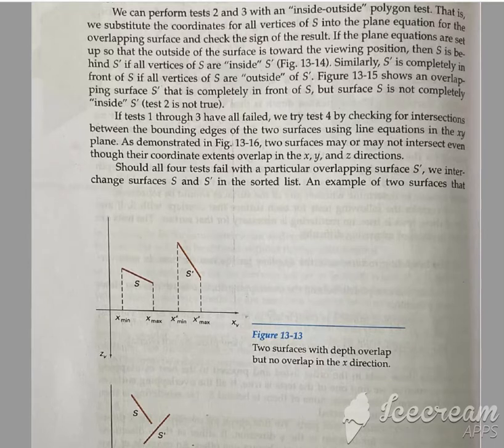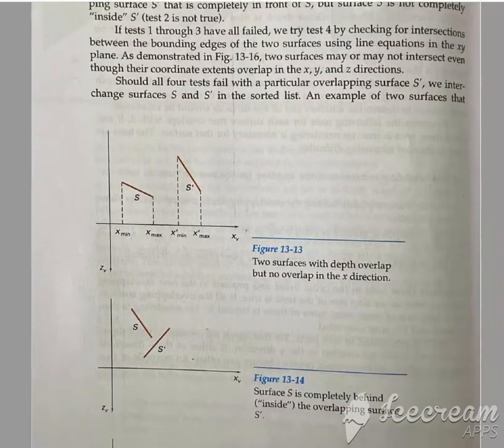Tests 2 and 3 check whether one surface is completely behind the other surface. That is, whether S is behind S dash or whether S dash is behind S. We know that when we substitute a particular coordinate x, y, z into the plane equation ax plus by plus cz plus d equals 0, if we get a value equal to 0, the point is on the plane.